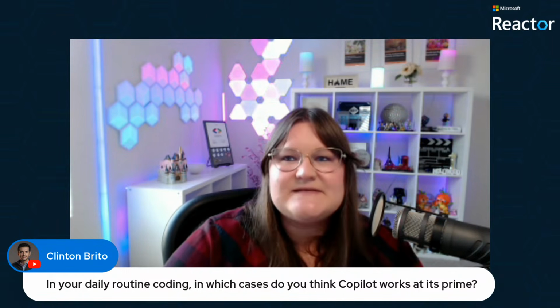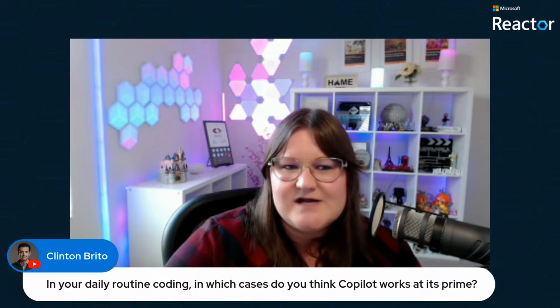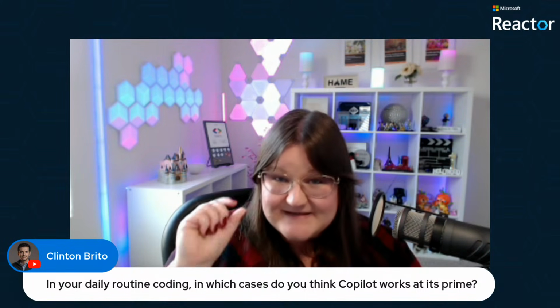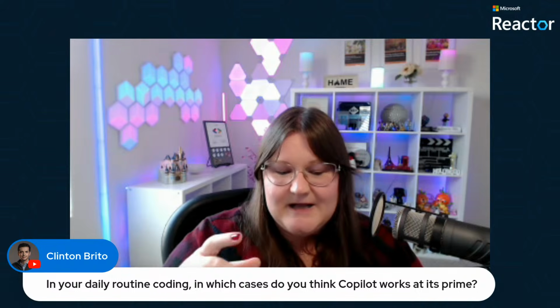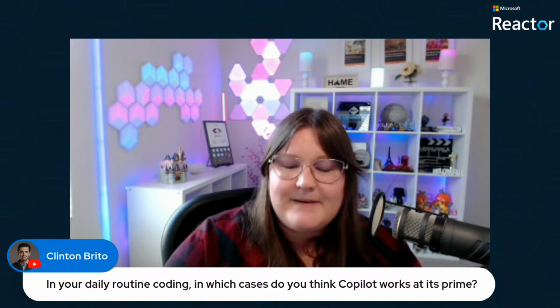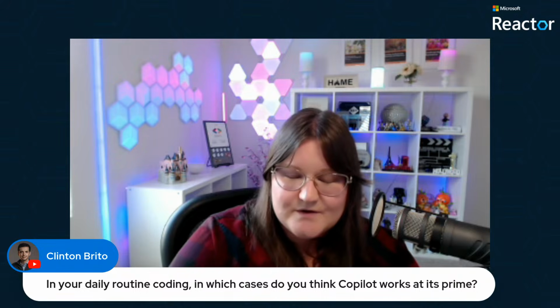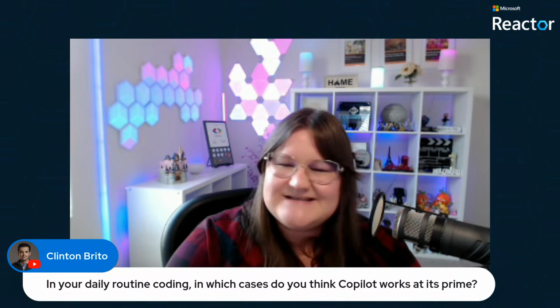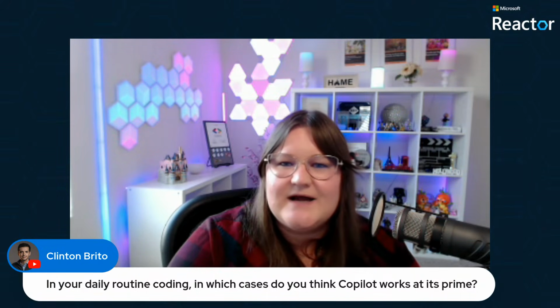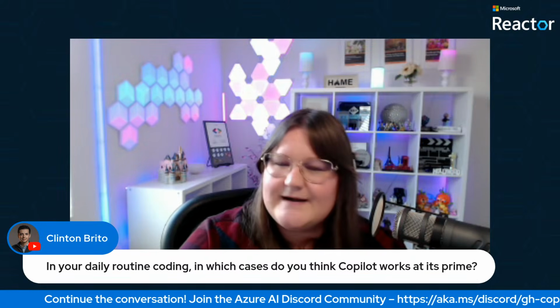But sometimes, depending on the project, there is very specific business logic that you have to apply that Copilot might not be aware of, depending on the industry that you work with. But for unit tests, it is where it shines the most and where it helps me the most. So I really love using Copilot for unit tests.